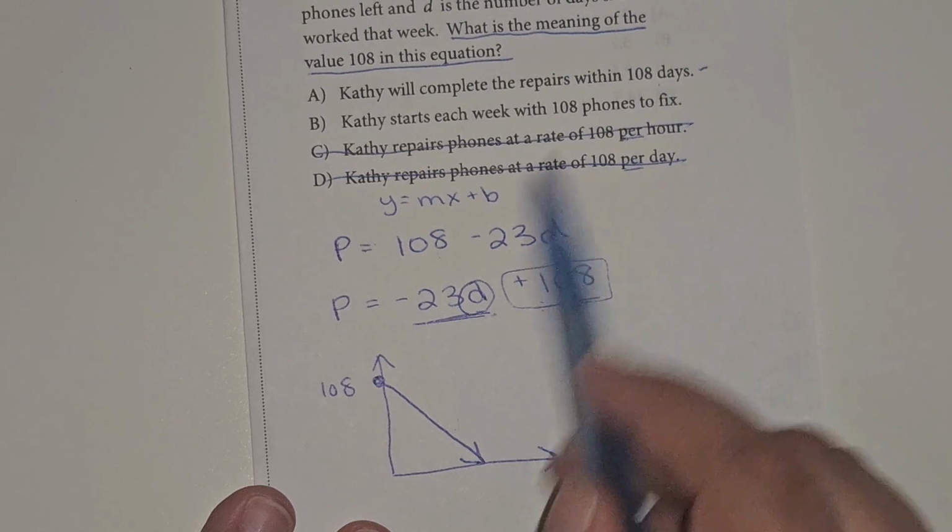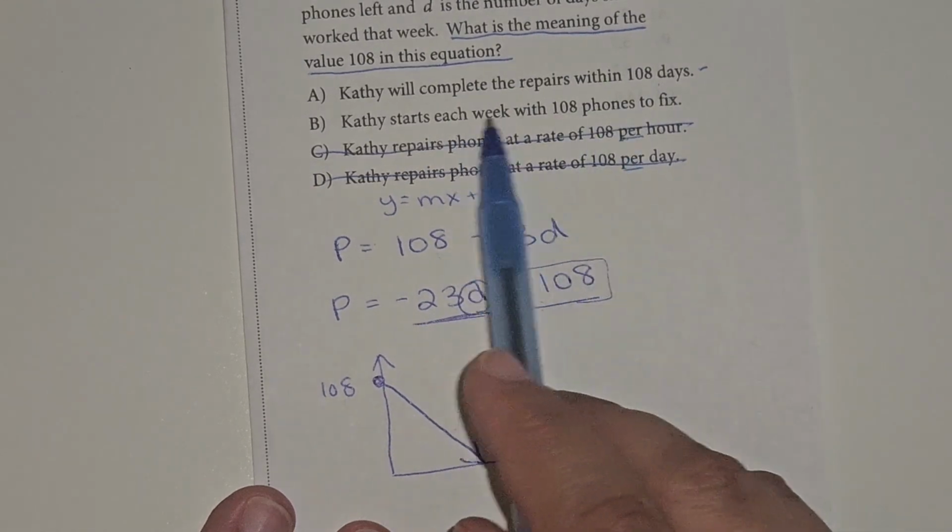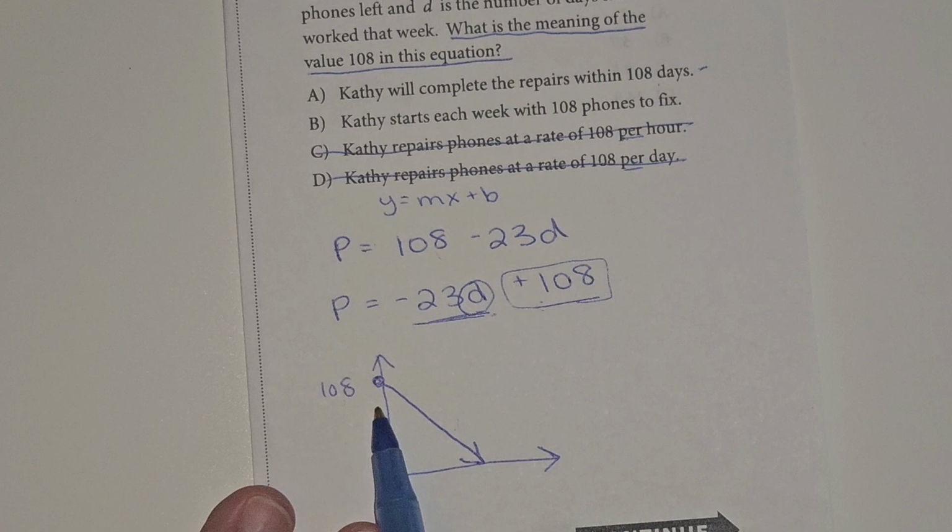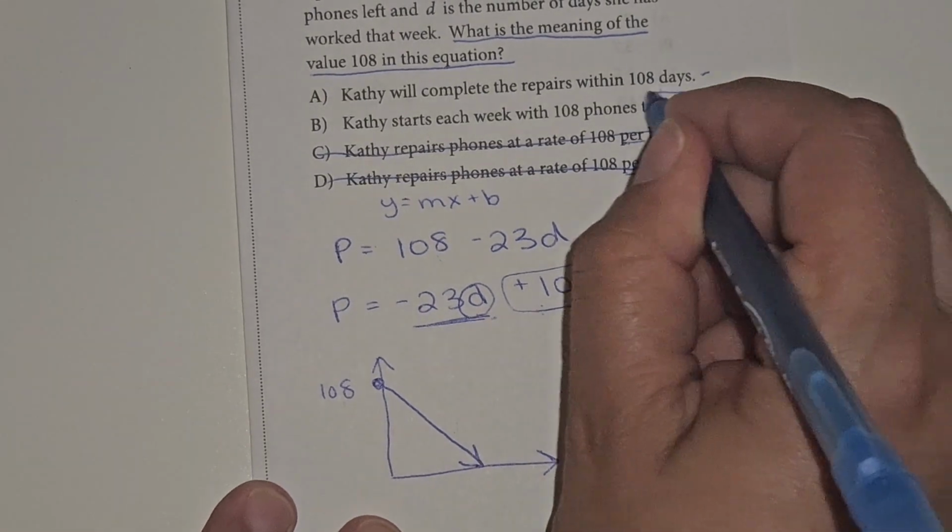The 108 days does not make sense. The 108 phones to start makes sense if you think about it like a line. So the correct answer here is B.